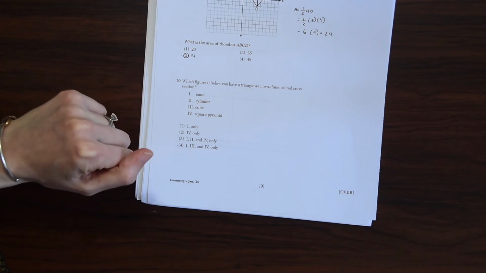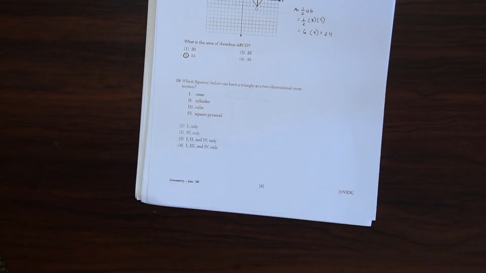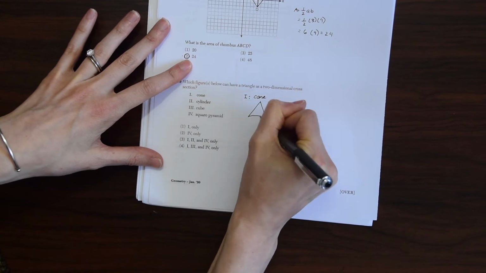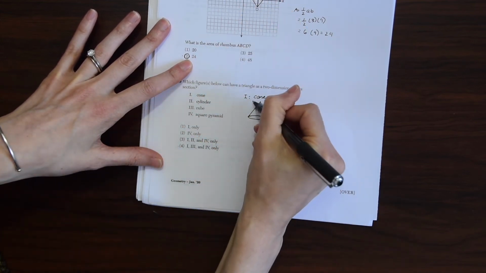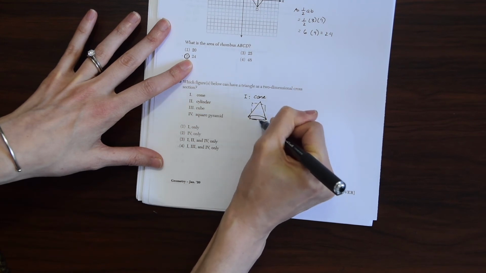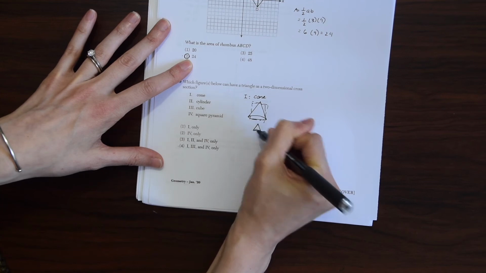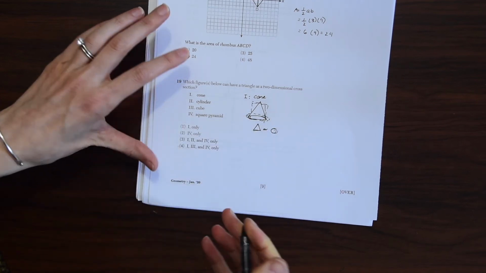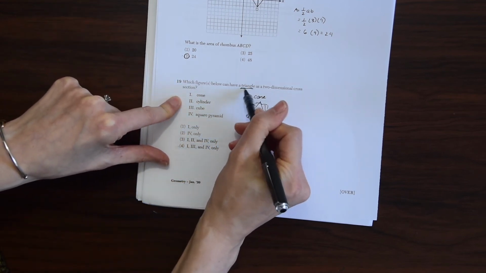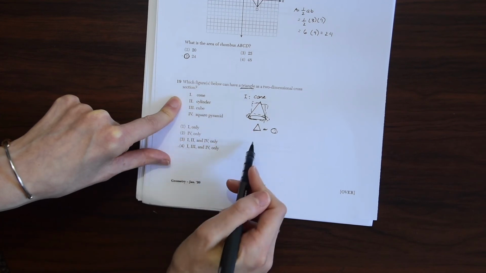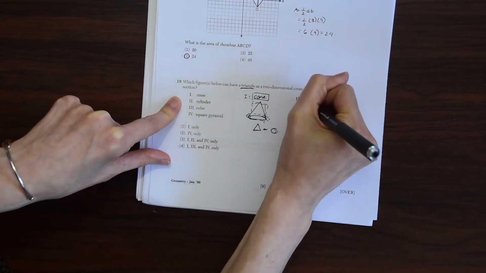Question 19. Which figure below can have a triangle as a two-dimensional cross-section? A cross-section just means you're taking a three-dimensional shape and cutting it in half, and seeing what shape that forms. So if we look at a cone, it looks like this, right? If we were to slice this right down the middle, it would form a triangle, right? Or if you took it from the bottom, from down here, it would form a circle. So that's what we're doing with cross-sections. And they want to know specifically which of these shapes can have a triangle cross-section. Right away we could see that a cone does have a triangle cross-section. So let's just mark it, a cone, yes, but let's keep going because there are other potential choices.